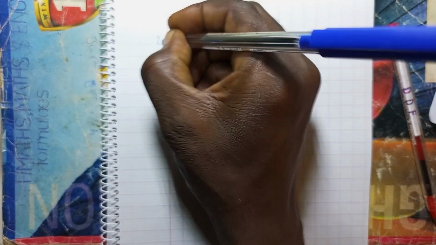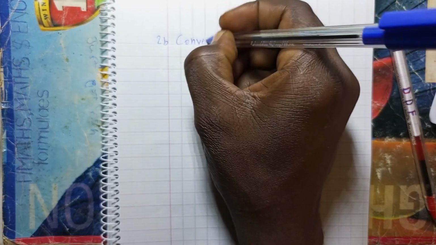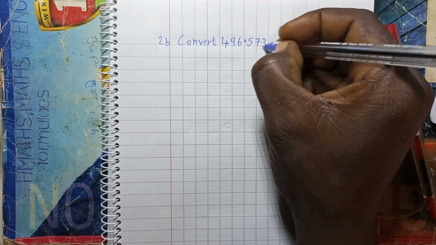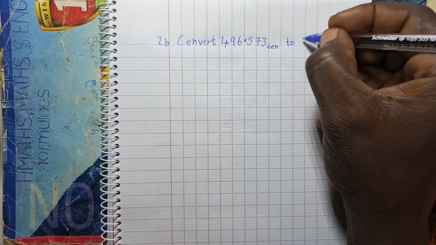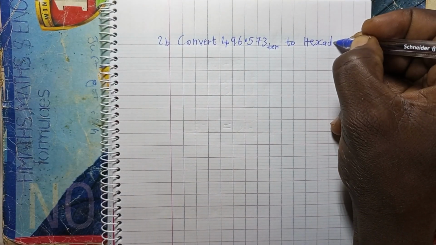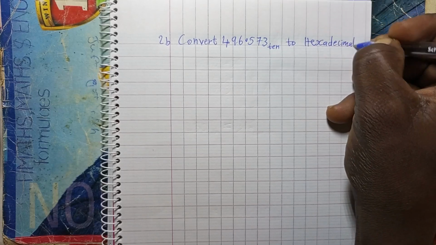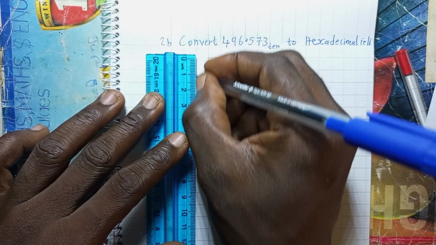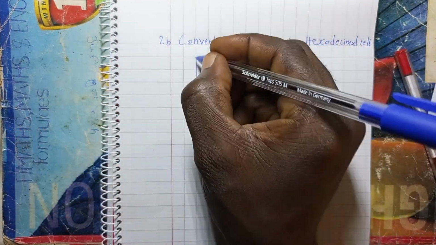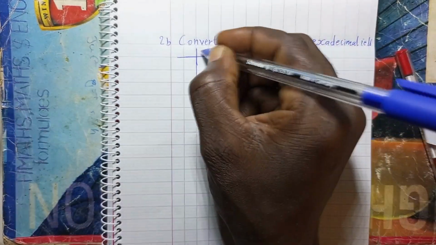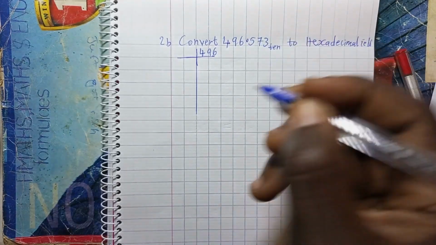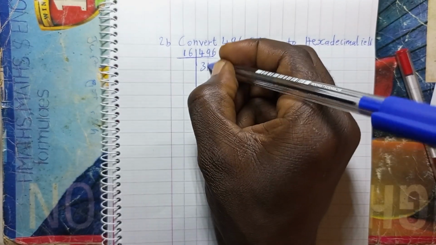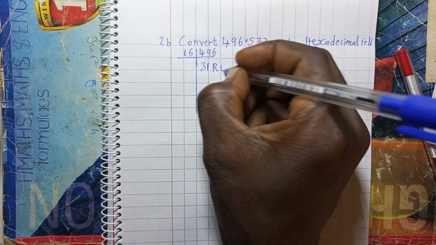Now question number 2B says convert 496.573 base 10 to hexadecimal, that is base 16. So the same approach we use here. We take the whole number aspect, which is the whole number part of the number given to us. We have 496 and then 16. Now 496 divided by 16 will give us 31 remainder 0.